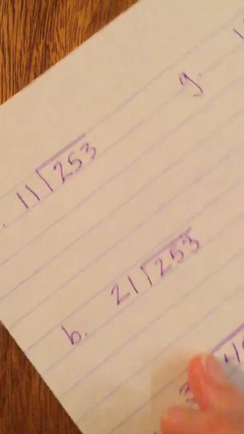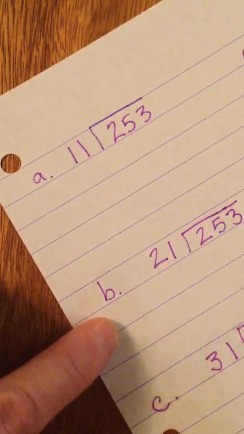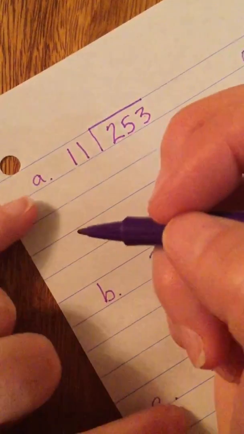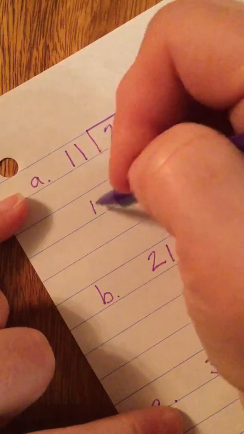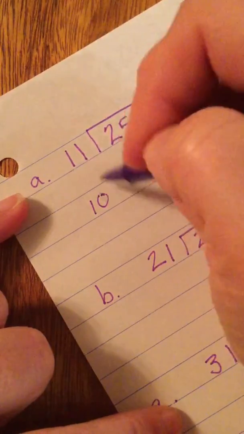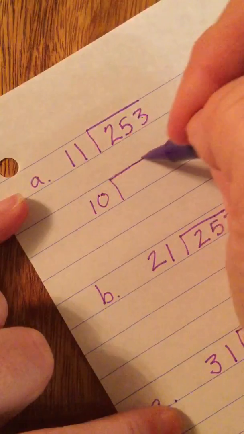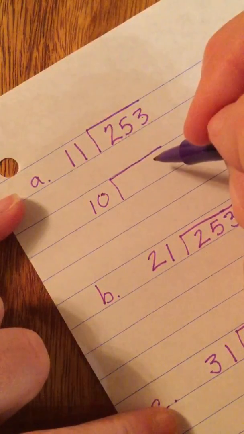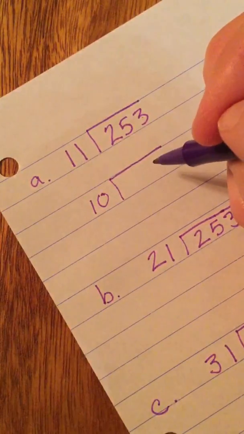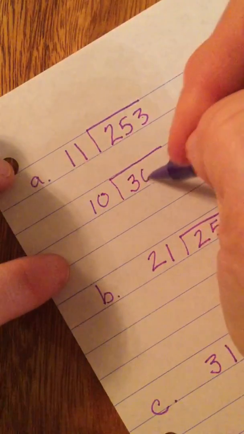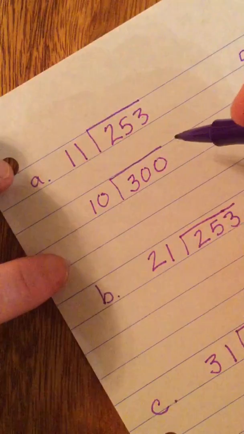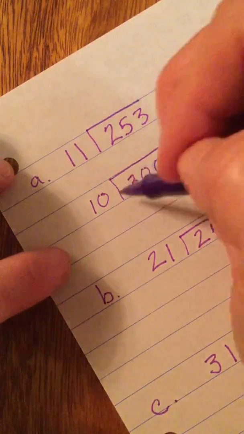When I use compatible numbers for A, I'm going to make this a 10. I'm going to round that down. And I'm going to make the 253 into 300. Now, if you made it into 250, that is A-okay with me.